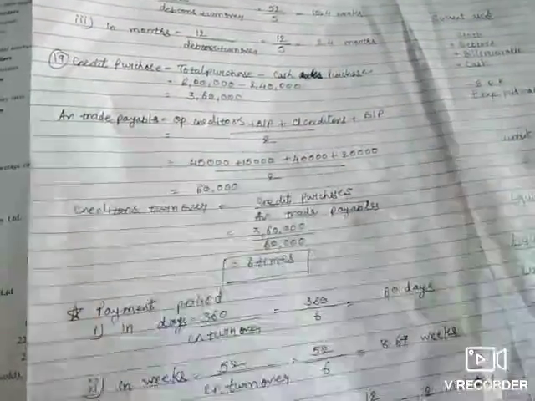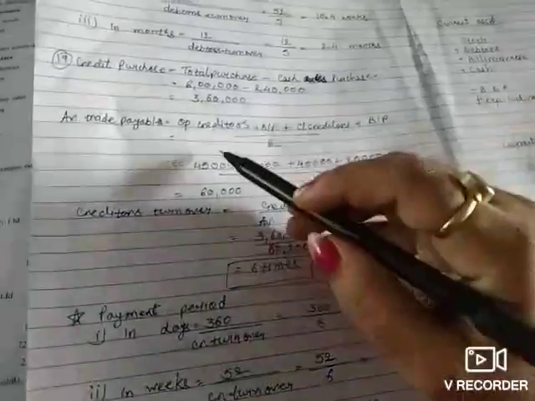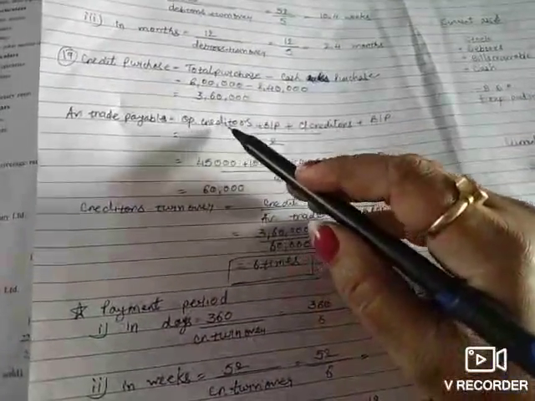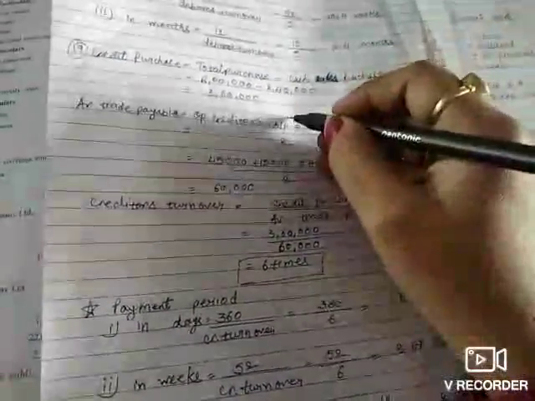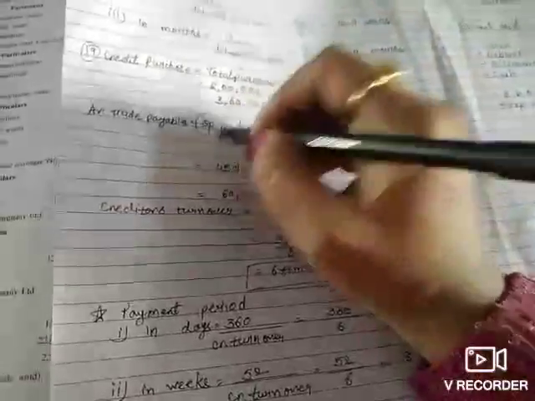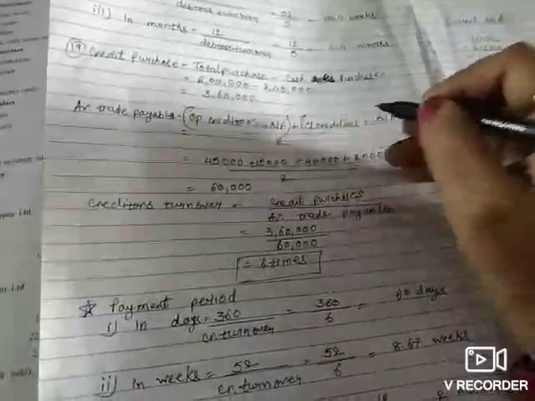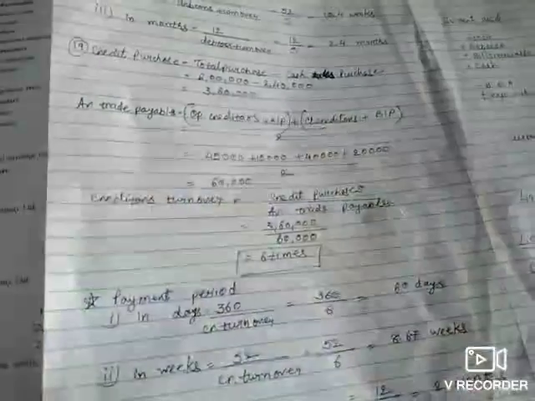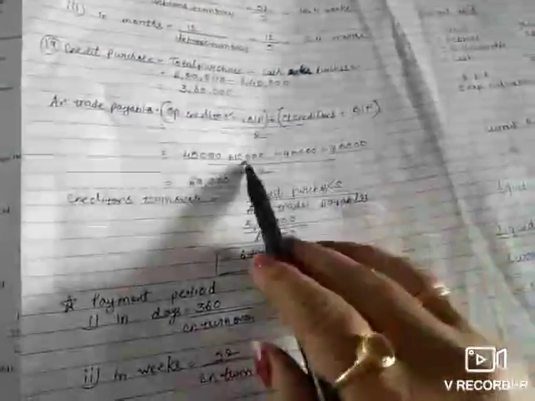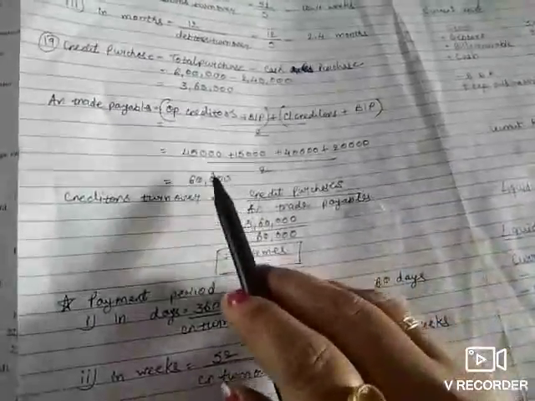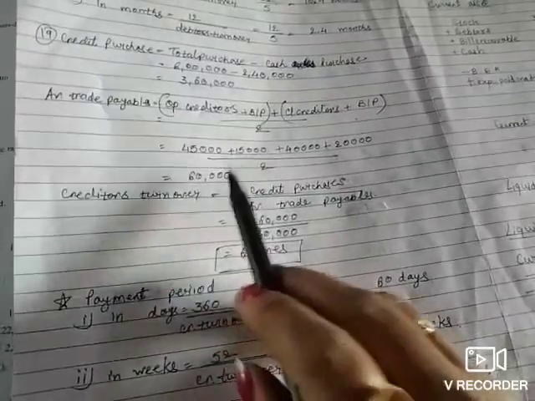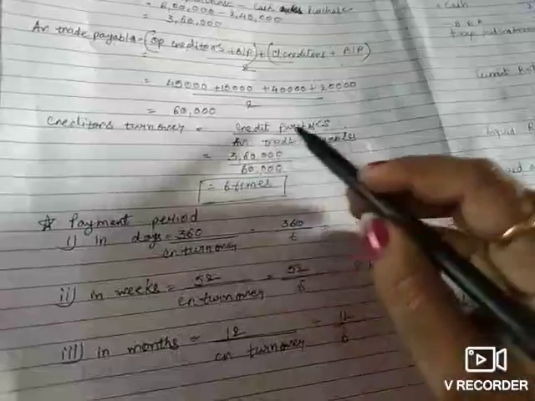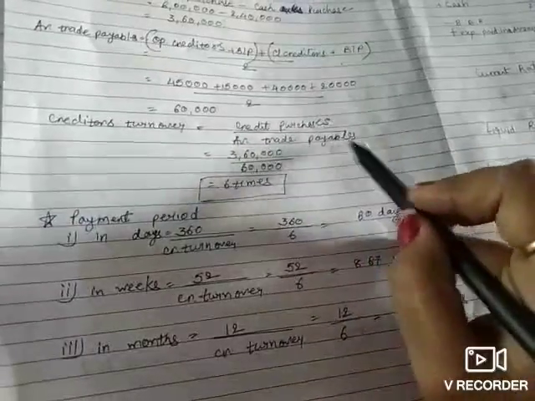This is not directly given. Average trade payables is equal to opening creditors plus opening bills payable, and closing creditors plus closing bills payable, upon 2. All the values are given in the sum, so put in the values and find the average trade payables, that comes to 60,000. Now the creditors turnover formula, credit purchase upon average trade payables, so that comes to 6 times.